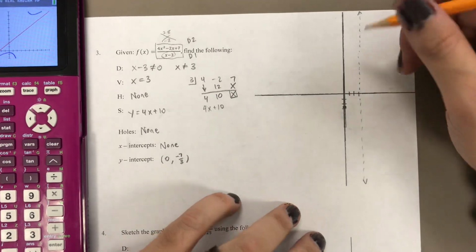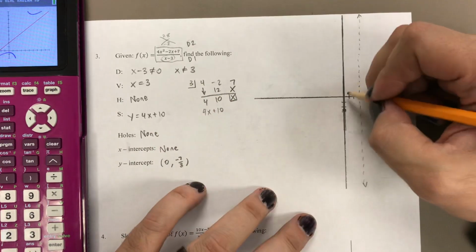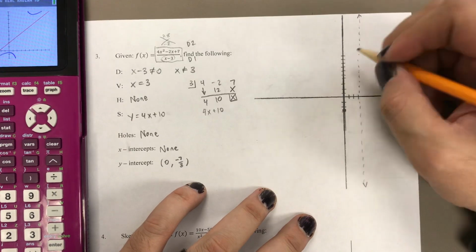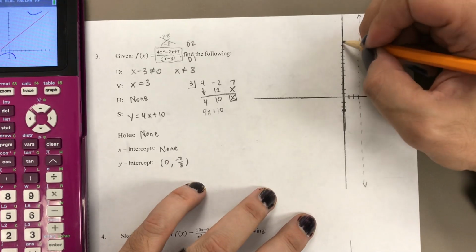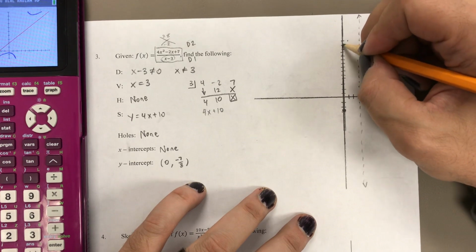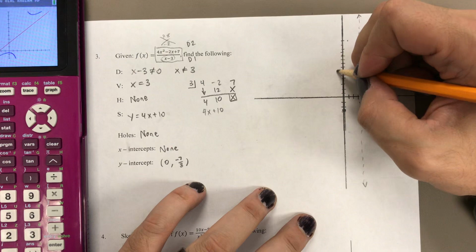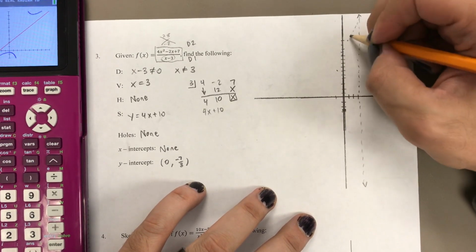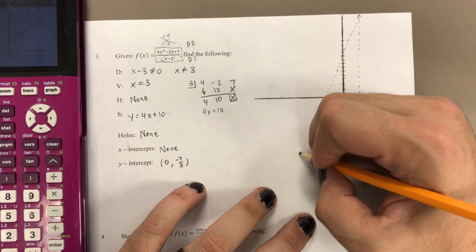It's so messed up. All right, now let's take a look at the slant asymptote. The slant asymptote is 4x plus 10. So go up 10: 1, 2, 3, 4, 5, 6, 7, 8, 9, 10. And then the slope is 4, so up 4 over 1, and down 4 over 1, so 14, 13, 12, 11, 10. Okay, so here's our slant asymptote. This is not really scaled very well, just because of the gigantic numbers that we're working with here.